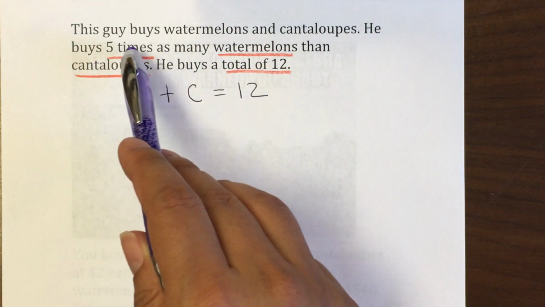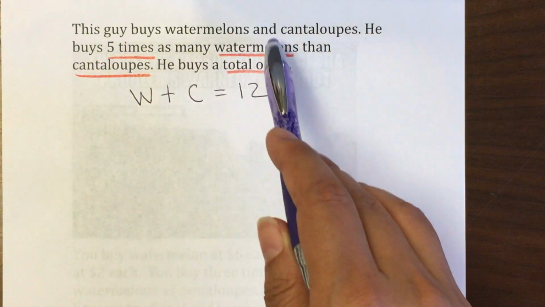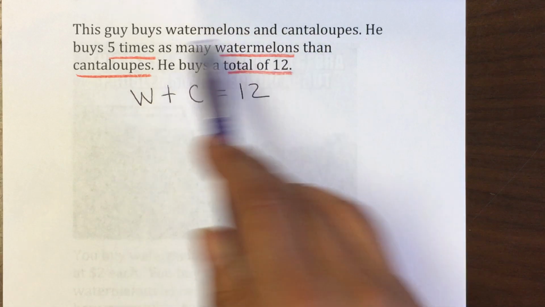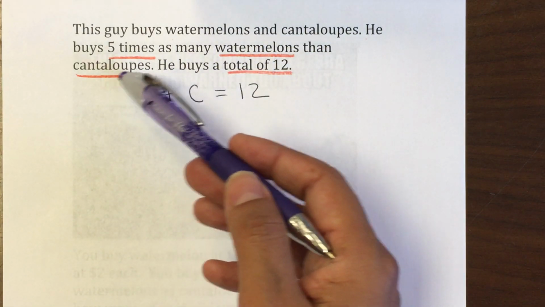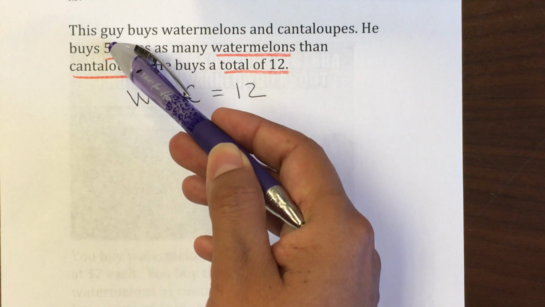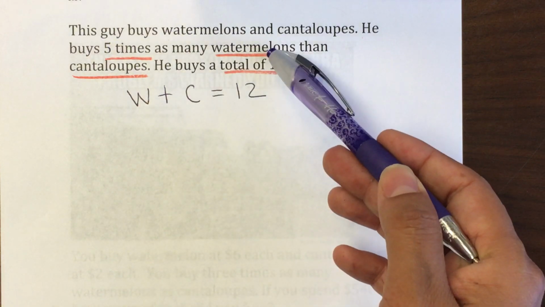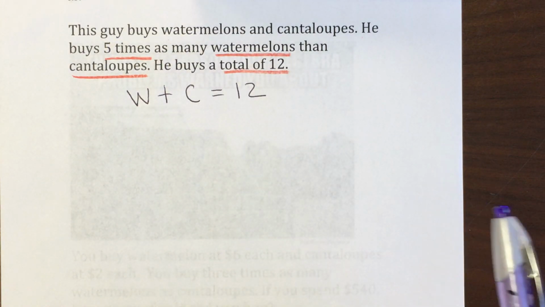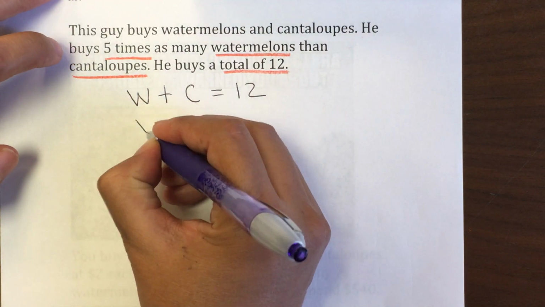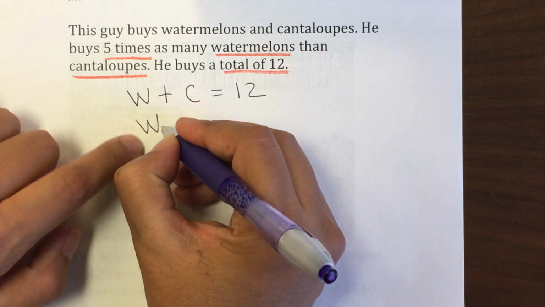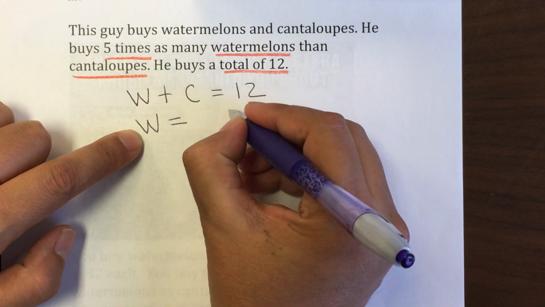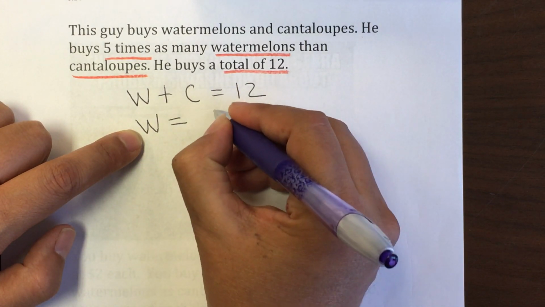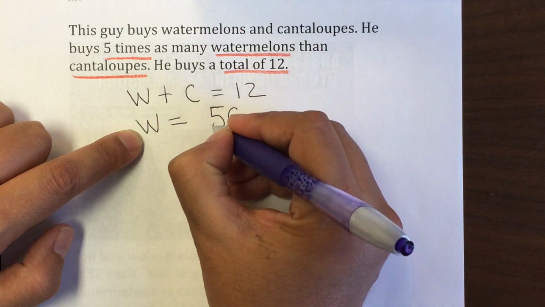He buys 5 times as many watermelons as cantaloupes. That means that he has to multiply the number of cantaloupes times 5 to know how many watermelons he buys. So the number of watermelons that he buys is the same as whatever he buys of cantaloupes multiplied by 5.